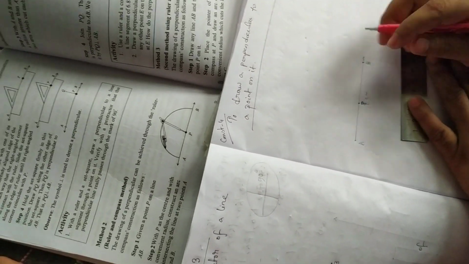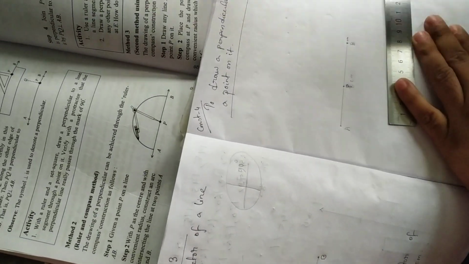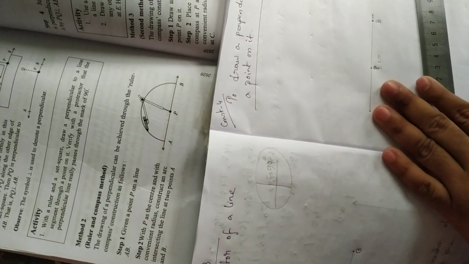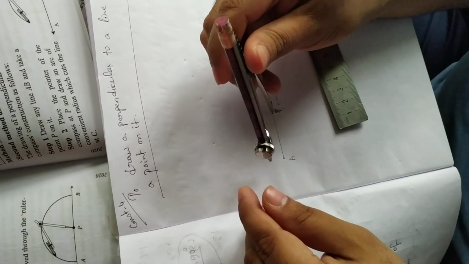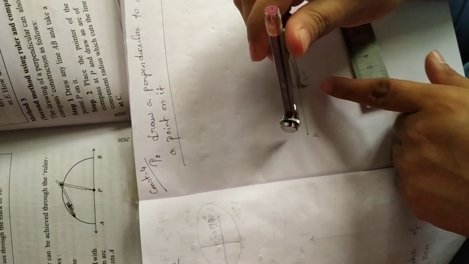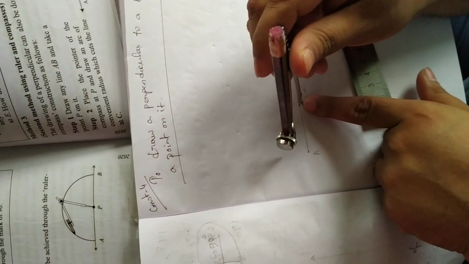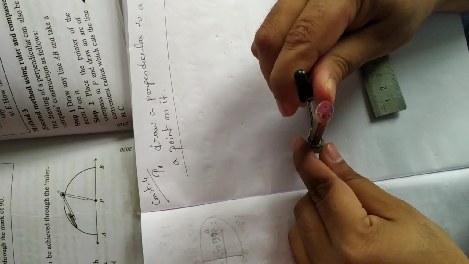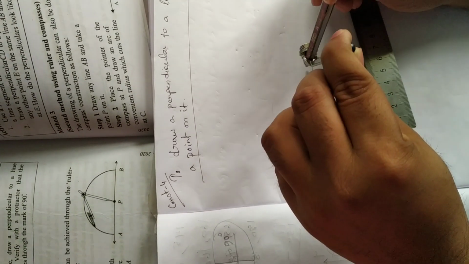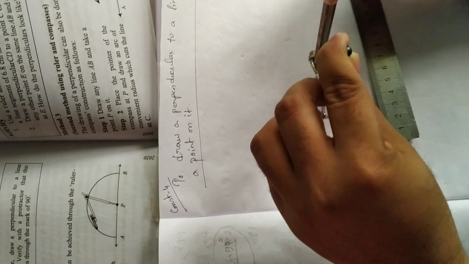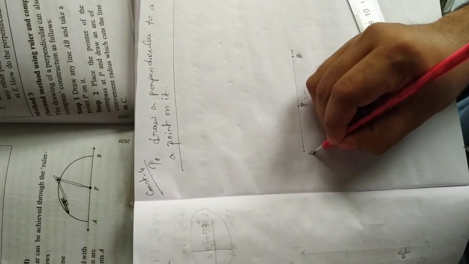Next, we'll take a compass. I just made a mistake, that is we don't point out the points first.